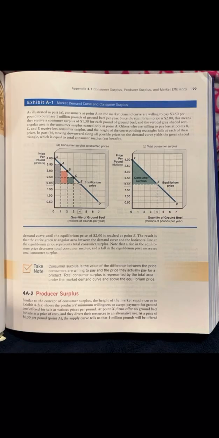Others who are willing to pay less at points B, C, and E receive less consumer surplus, and the height of the corresponding rectangles falls at each of these prices. Moving downward along the possible prices of the demand curve yields the green shaded area of the triangle, which is equal to the total consumer surplus net benefit.